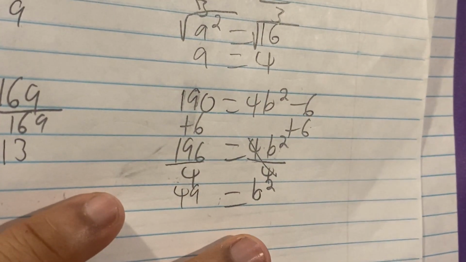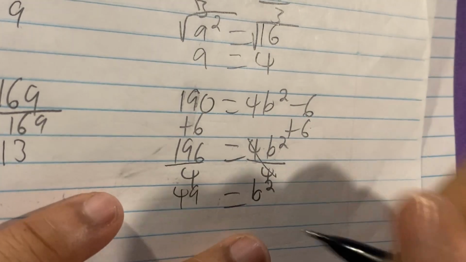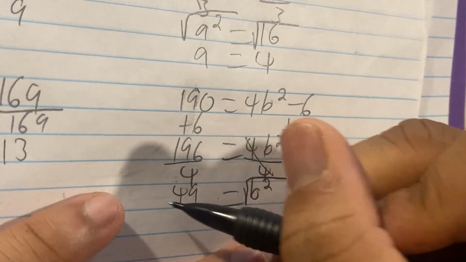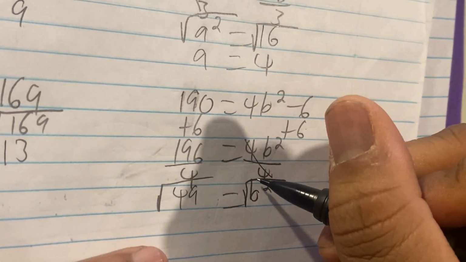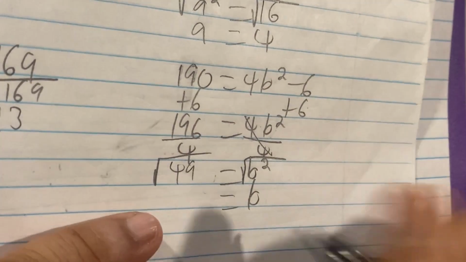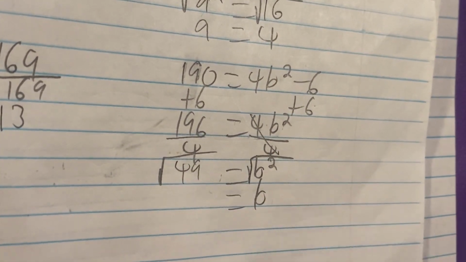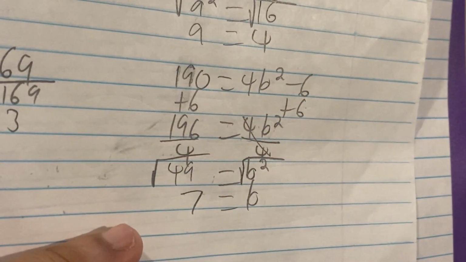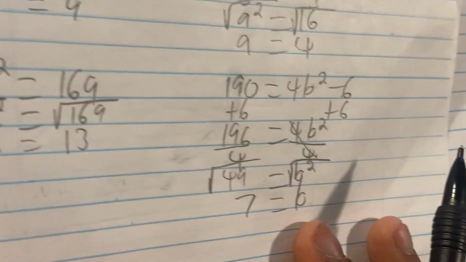49. And then in order to get b by itself, you're going to find the square root of b squared, and also the square root of 49. So the square root of b squared equals just b, which is our answer. And then the square root of 49, what do you think that is? 7. So b equals 7. So 7 is our answer.